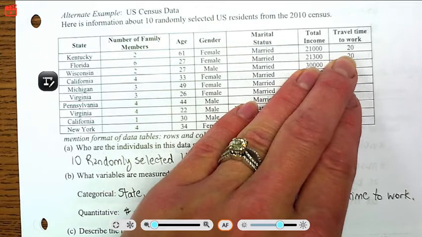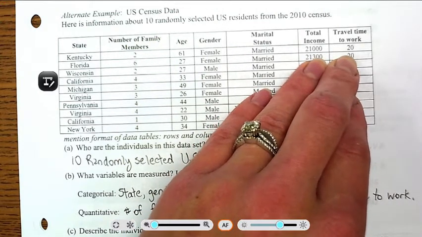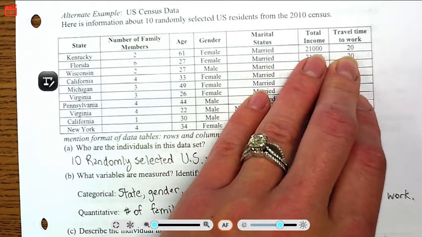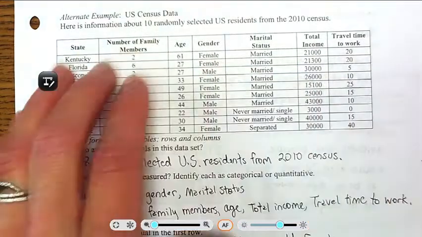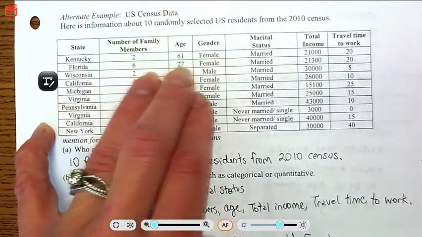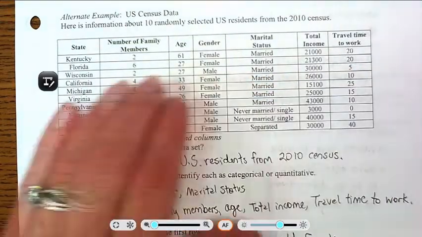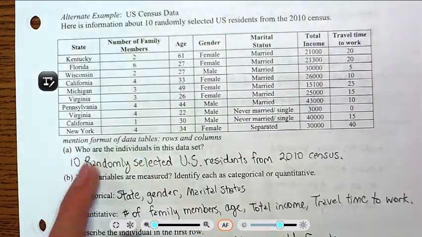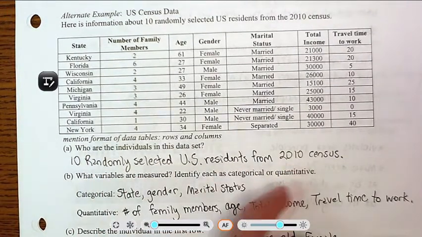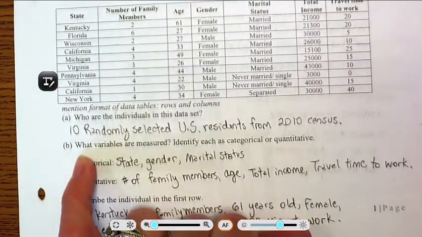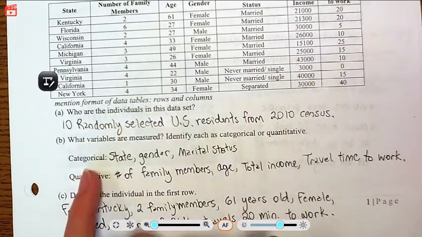Okay, so this is not necessarily already formulated data as far as compiling it and finding averages or anything like that. So far, this is just a table that is delineating each individual's information. Okay, who are the individuals in this data set? There are 10 randomly selected US residents from the 2010 census. What variables are being measured? And identify each as categorical or quantitative.